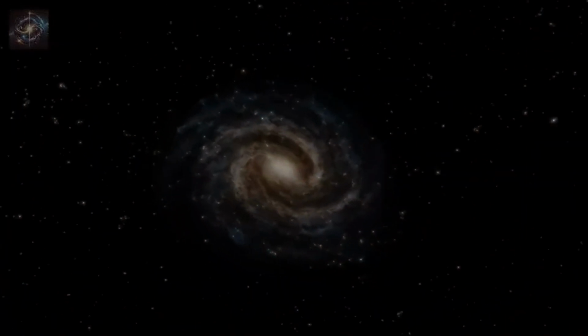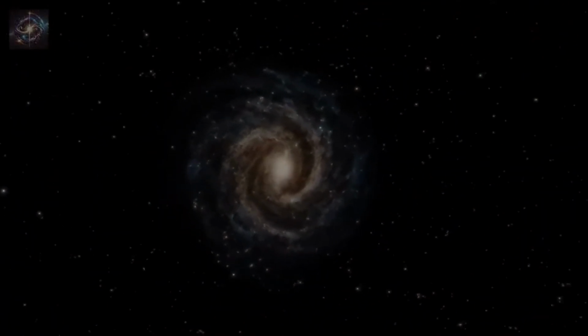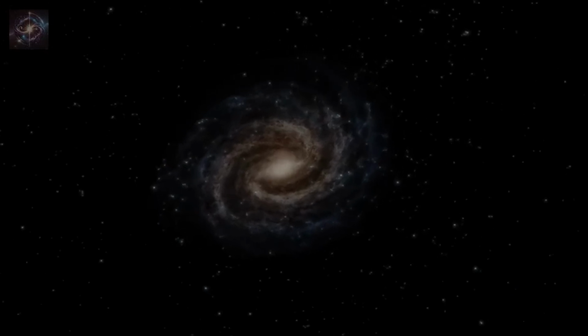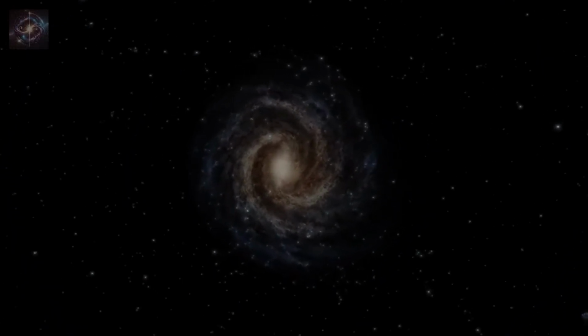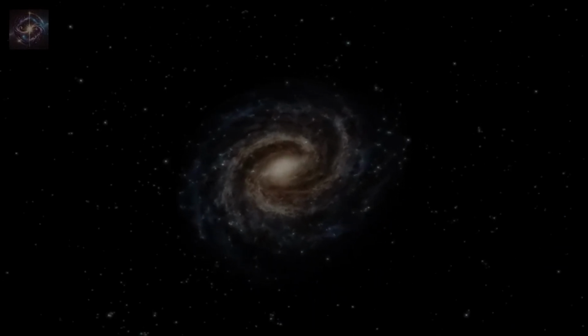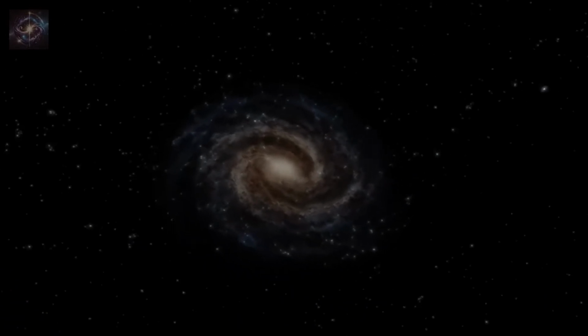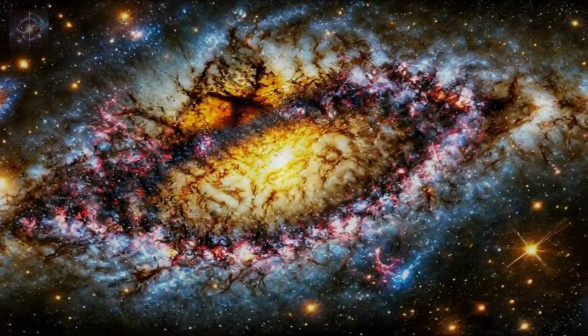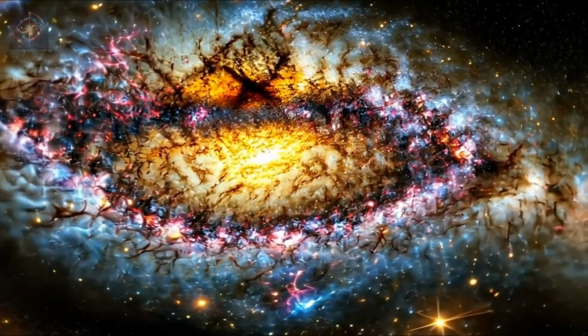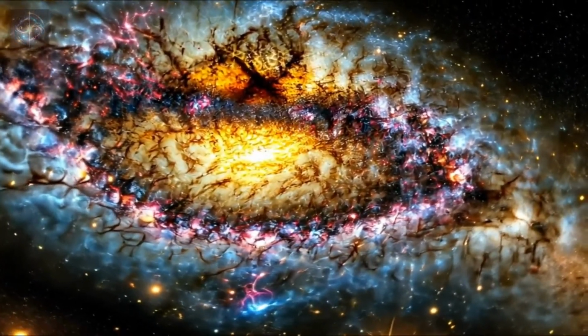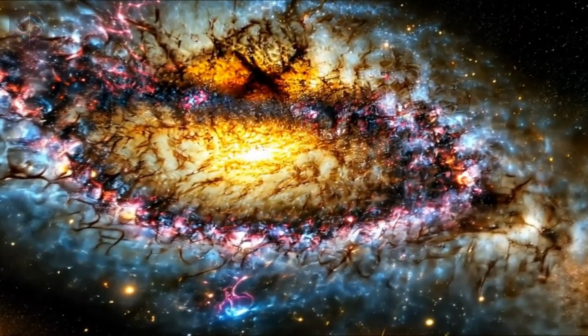The story of the Milky Way begins in the earliest moments of the universe, nearly 13.8 billion years ago, with the Big Bang. This monumental event was not an explosion in space, but the rapid expansion of space itself. Time, space, and matter came into existence, marking the beginning of everything we know.